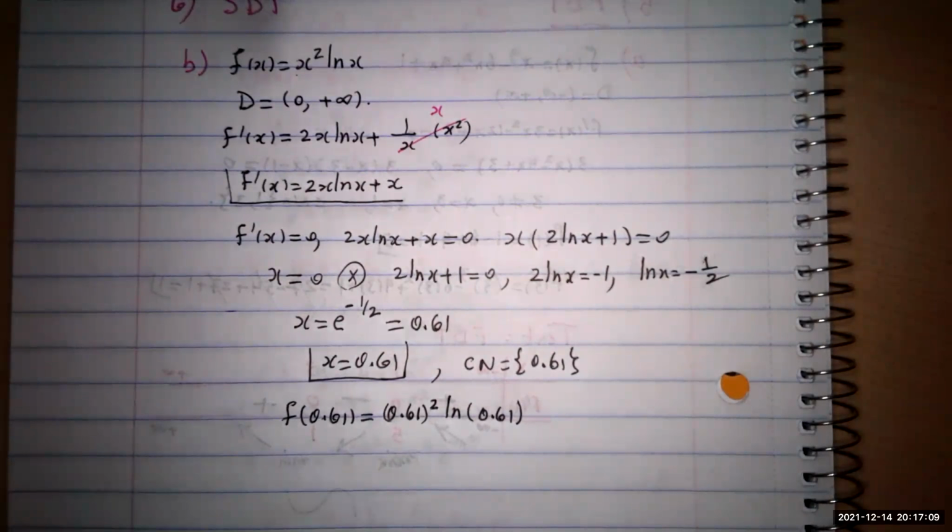You have to get these numbers, so let's do it. It's going to be 0.61 times 0.61, we square it. Then we are going to times it by the ln of 0.61. Sorry, I missed it.